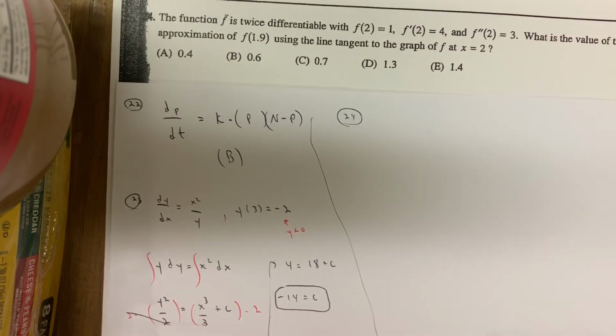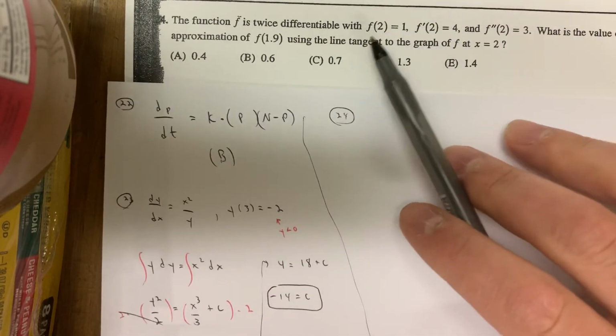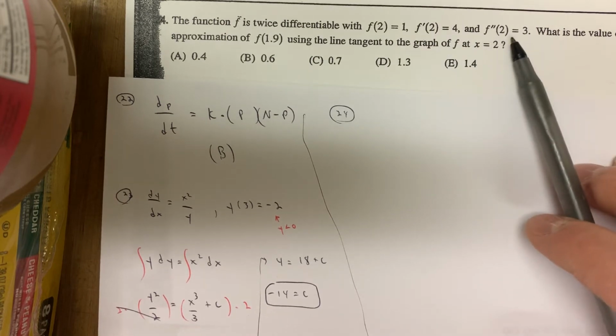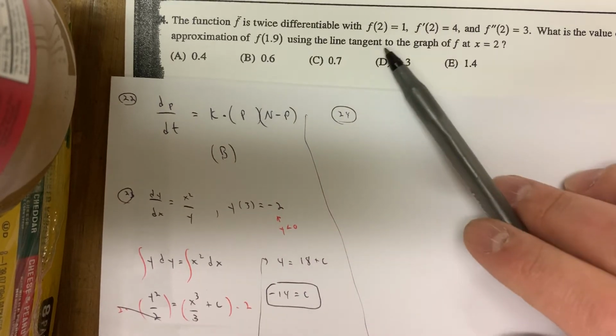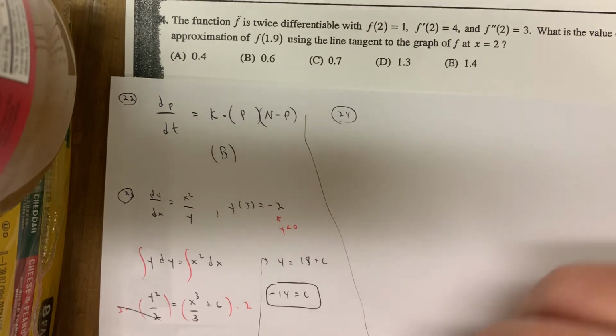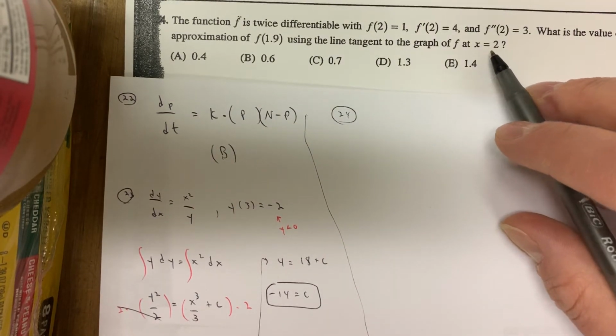They tell you the function f is twice differentiable, which means it's nice. You could take 2 derivatives. They tell you f of 2 is 1, f prime of 2 is 4, f double prime of 2 is 3. What is the value of the approximation of f of 1.9 using the line tangent to the graph of f at x equals 2? An approximation of f of 1.9 using this tangent line at x equals 2, local linearity.